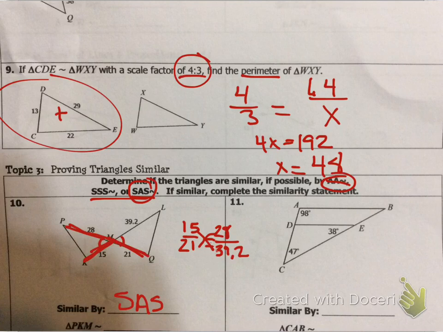Now, once you've proven that, keep in mind how you want to match them. P goes with what? P goes with triangle, make sure I have this. L goes with P, K goes with Q, and M, of course, goes with itself. So you have to make sure you match the correct ones to the ones that they need to be.